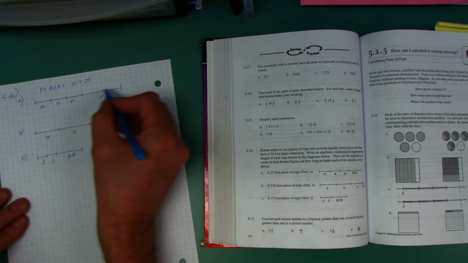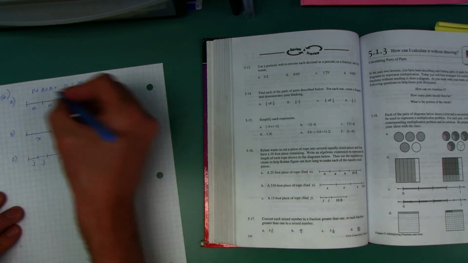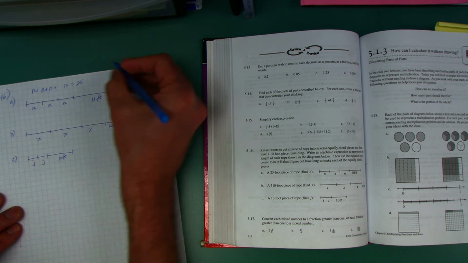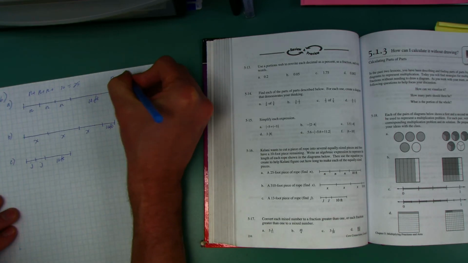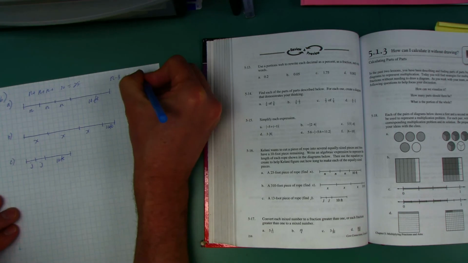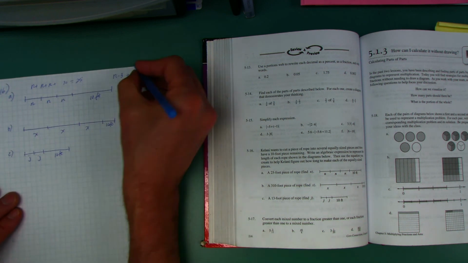Well, it's 25 minus 10, right? But let's use our algebra, right? n plus n plus n is the same as n times 3. And that plus 10 equals 25. Now, again, this equation is in perfect balance, right?